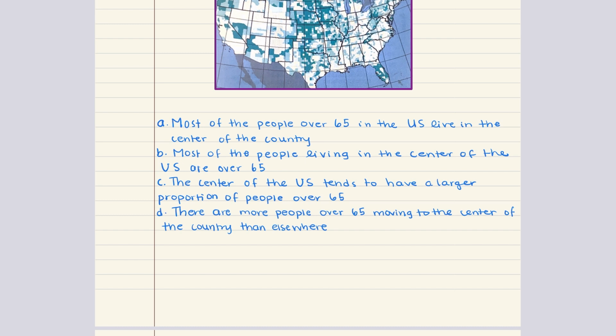Answer choice C says the center of the US tends to have a larger proportion of people over 65. Now, this statement aligns with the map. The central counties show darker shades of green, and that indicates a higher percentage of residents over 65 compared to the coastal counties. And this suggests that the proportion of older individuals is higher in these areas, even if the total number of older people is not.